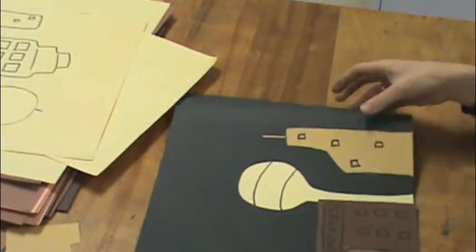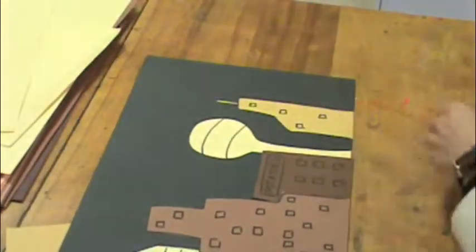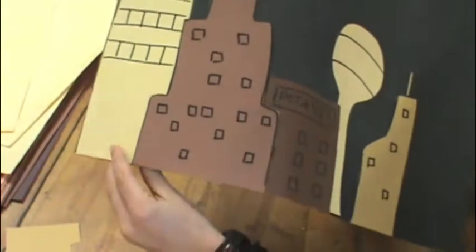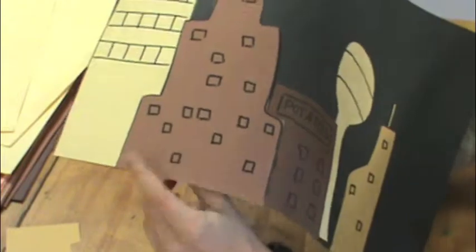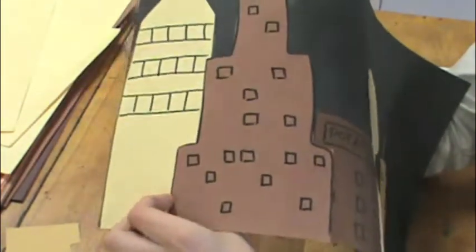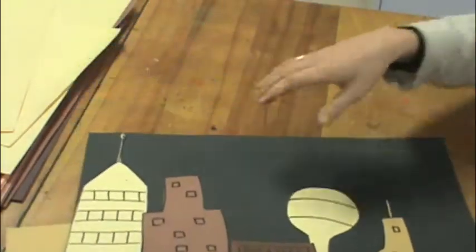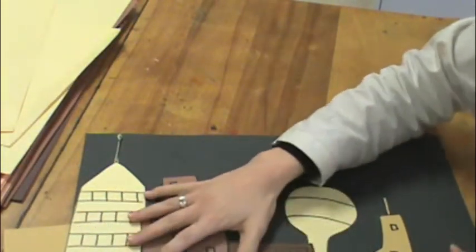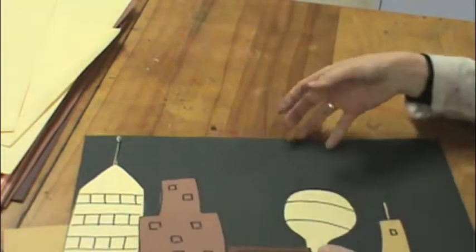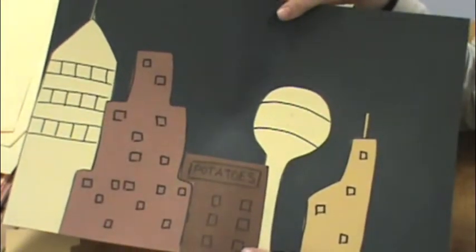So you're going to have to think about when you're making your city which ones you're going to glue down first. If you were going to do this one and you wanted it to be behind your other building, you wouldn't glue this one down first because then you couldn't get that other one underneath it. So once you have all your buildings cut out, arrange them on the piece of paper, and once you have decided which ones you want where, then glue them down. But don't glue them down until you have them all cut out.